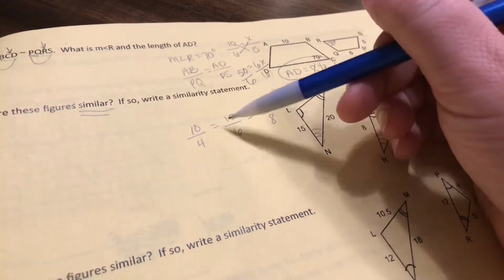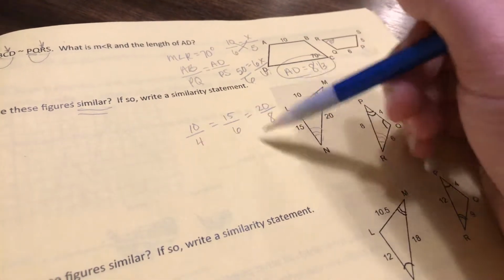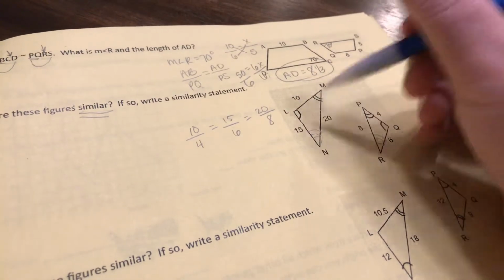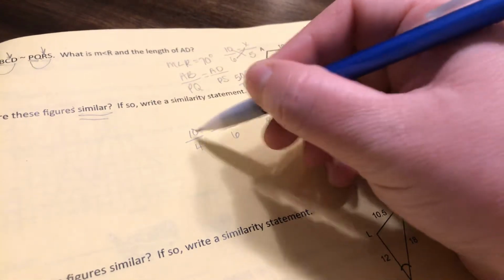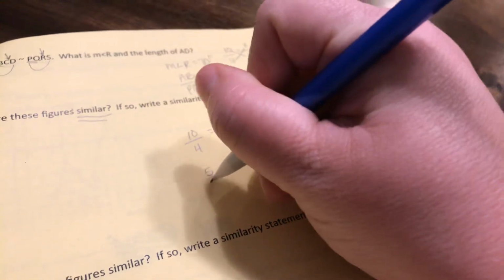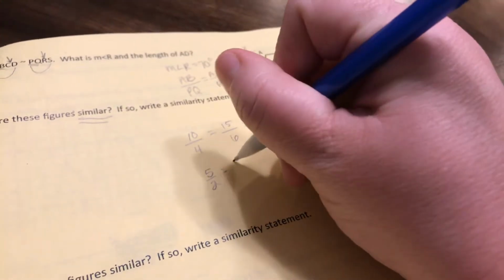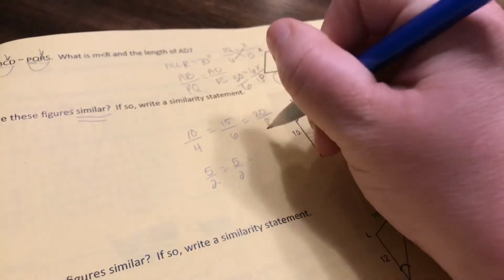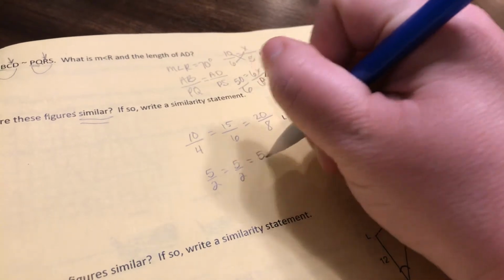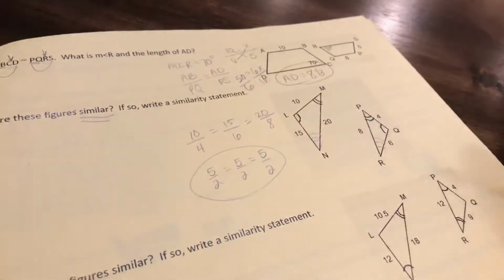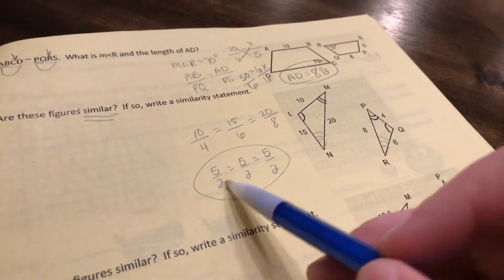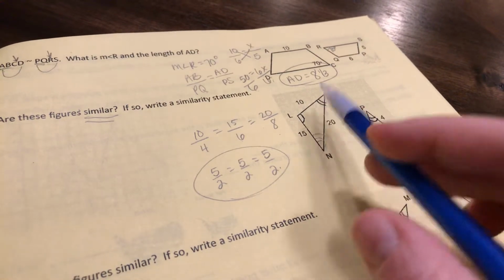And then this has to reduce. Each one of these has to reduce to get the same ratio in order for these to be proportional. So if I divide this by 2, I get 5 halves. Divide this by 3, I get 5 halves. Divide this by 4, I get 5 halves. And so because my sides are proportional and I get the same ratio each time, my triangles are similar.